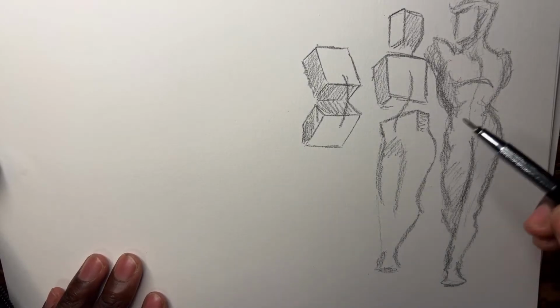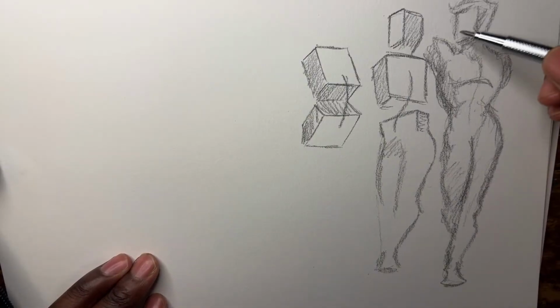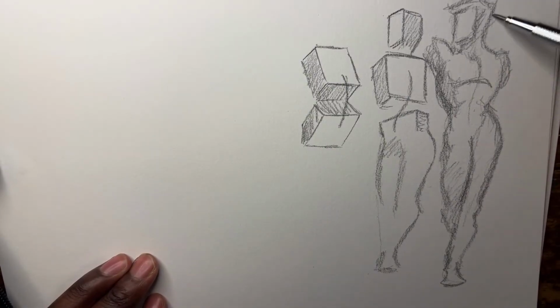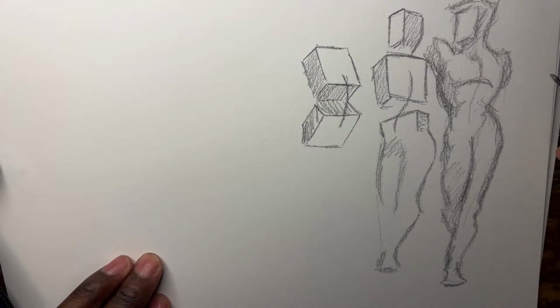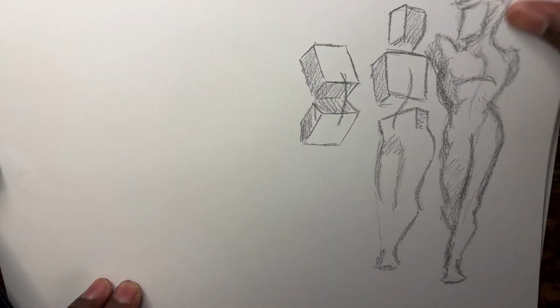All right, and you can see here, just using these basic shapes, we have now constructed a body, right? Perfect. And you could also do this from a side profile as well if you wanted to.